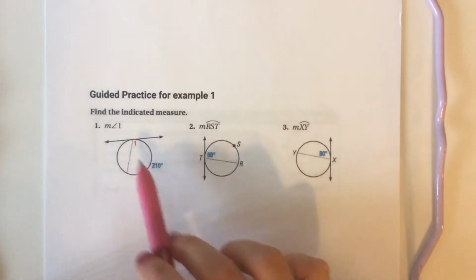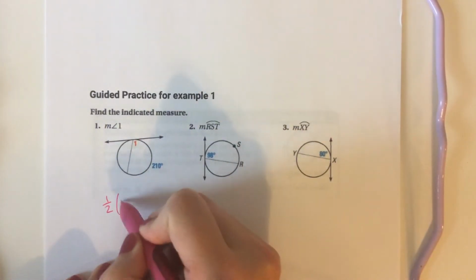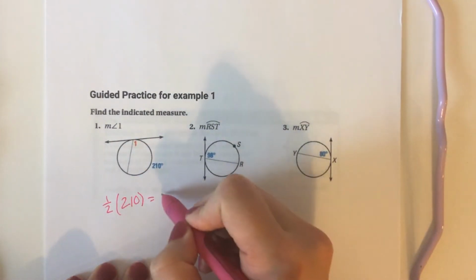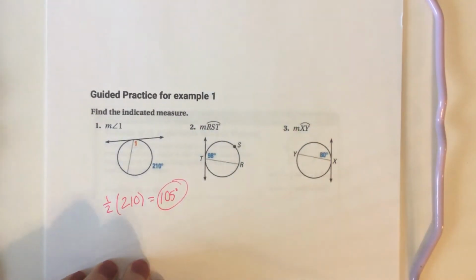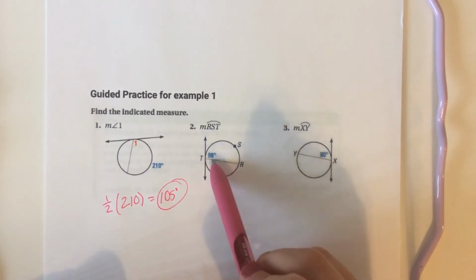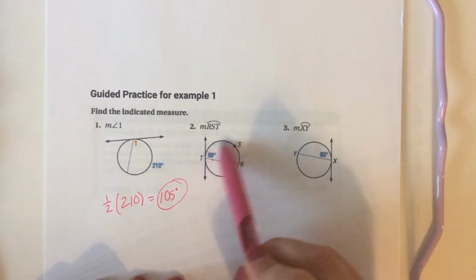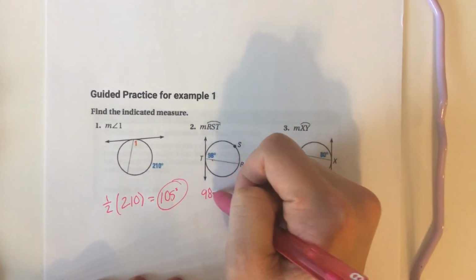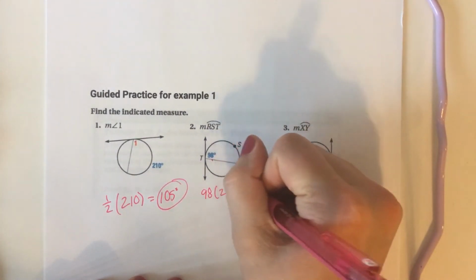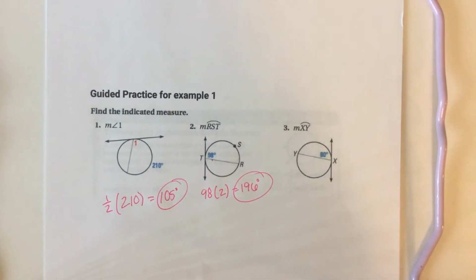Okay, measure of angle 1. They tell us the arc is 210 degrees. So if I take 1/2 of 210, I get that angle 1 is going to be 105 degrees. And for this one, they want the measure of angle R, or arc RST. They give me that 98 right there for the angle, which I know is 1/2 this whole arc. So if I do 98 times 2, I get that the measure of the arc will be 196 degrees.